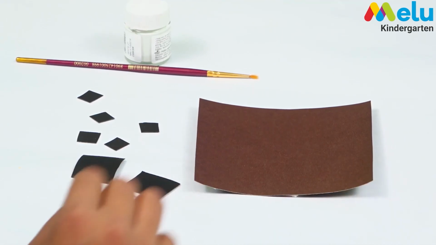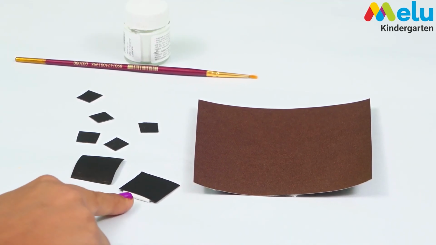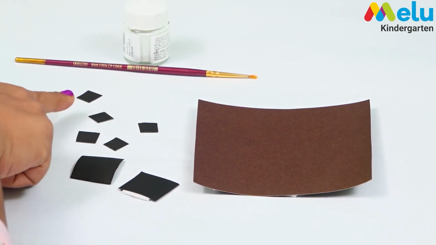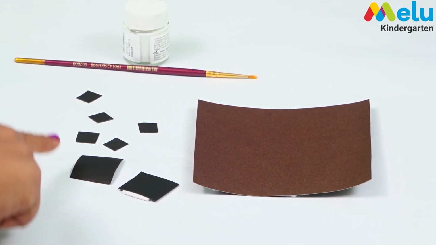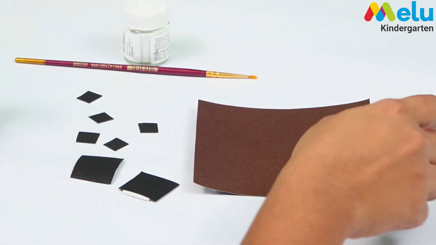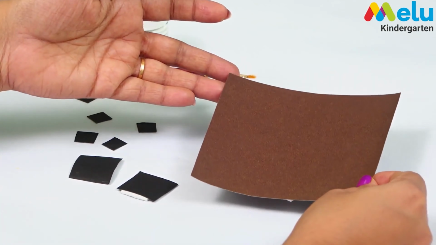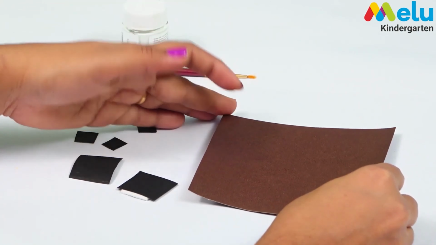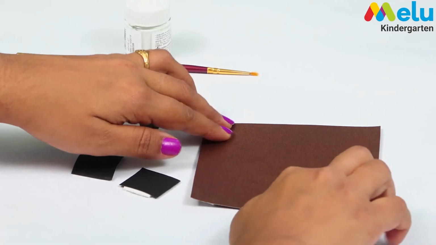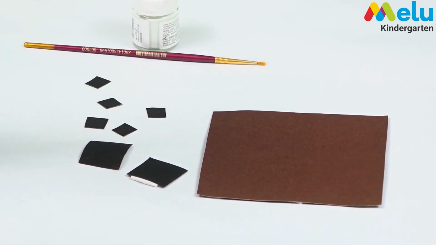I took brown chart cut in the shape of a square and few small squares with black color sheet. Yes. So what I did, I have cut a small chart in the shape of a square and I'll place here. Yes, and this is the square.